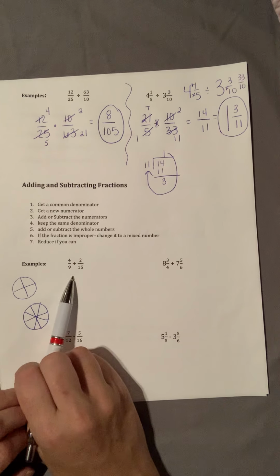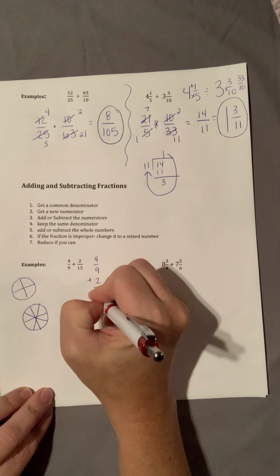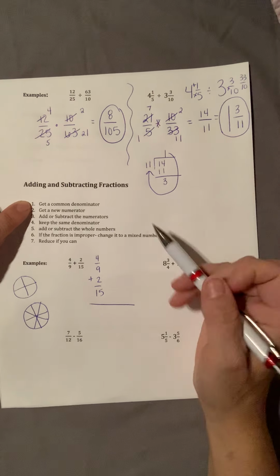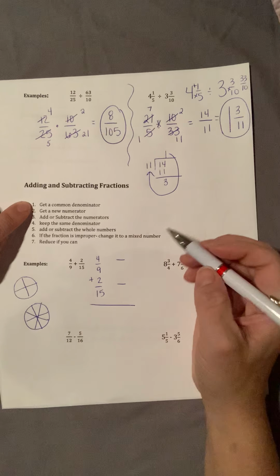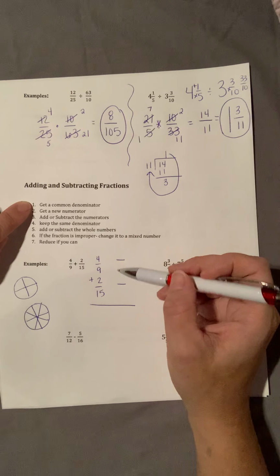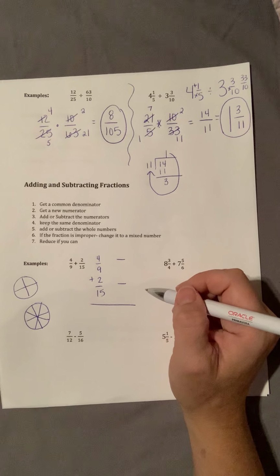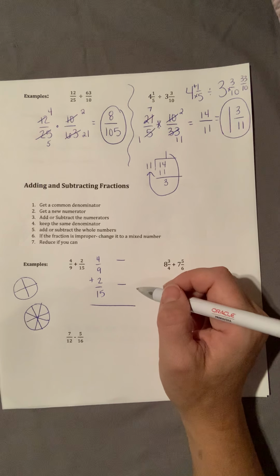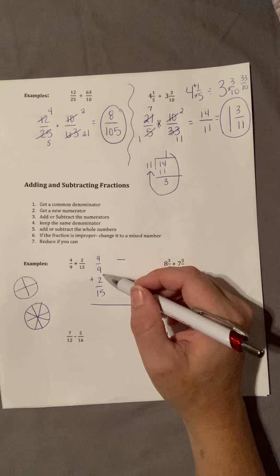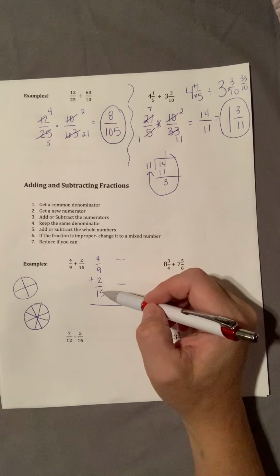So here I have 4/9 and 2/15. I like to write my fractions one on top of the other. Okay. So first, we're going to get a common denominator. I need to find a number that both 9 and 15 can multiply into, or be multiplied to get bigger. That's the same exact number. So it has to be 15 or higher, because the smallest number that 15 can go into is 15. And 9 can't go into 15.